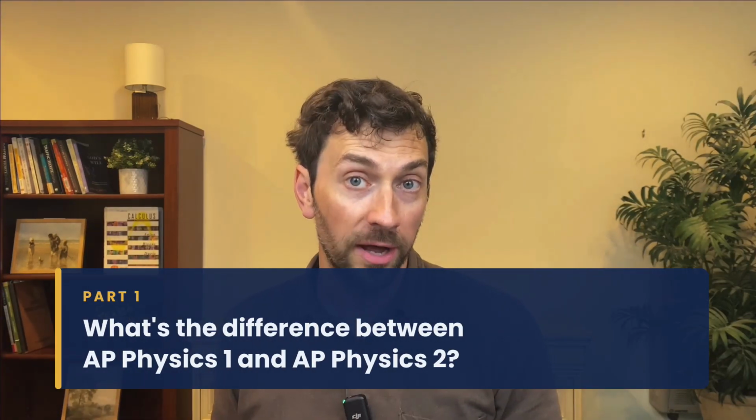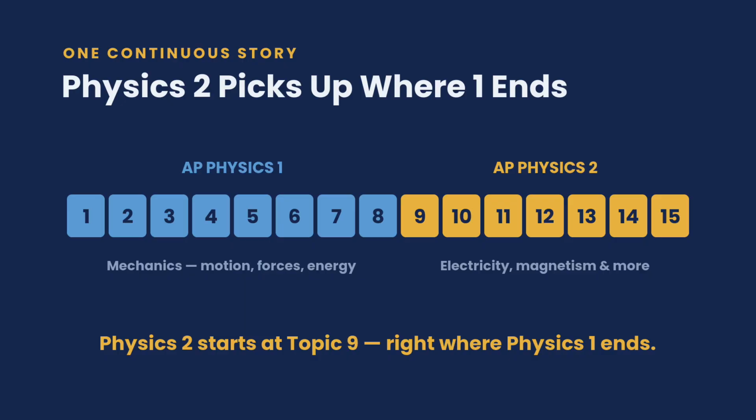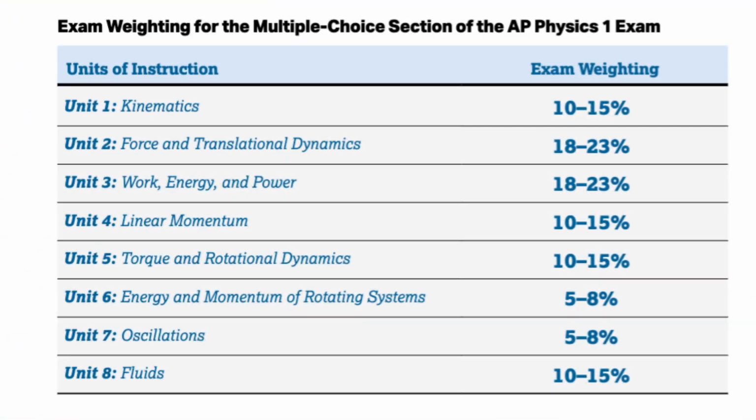First, we need to understand what's the difference between AP Physics 1 and AP Physics 2. Basically, AP Physics 2 is an extension of AP Physics 1. They have the same style but cover different topics. AP Physics 1 introduces students to the wonderful world of physics. It covers what's called mechanics. There are 8 topics in the course with things like motion and forces and energy. You can see here the 8 topics of AP Physics 1 laid out.